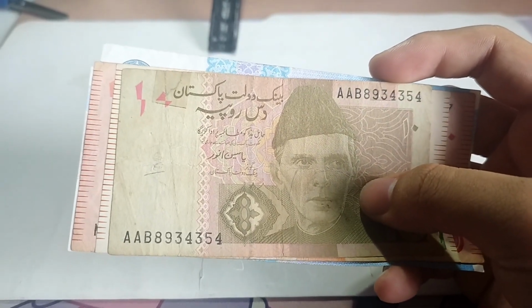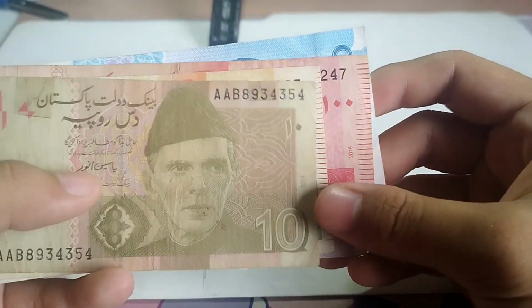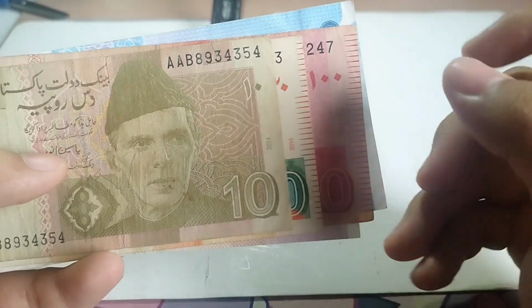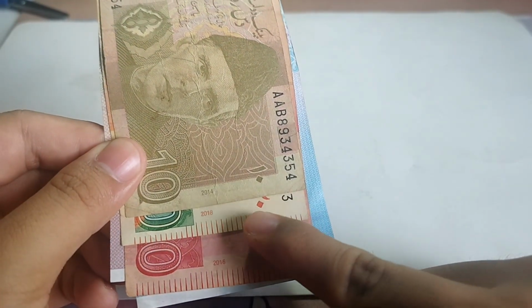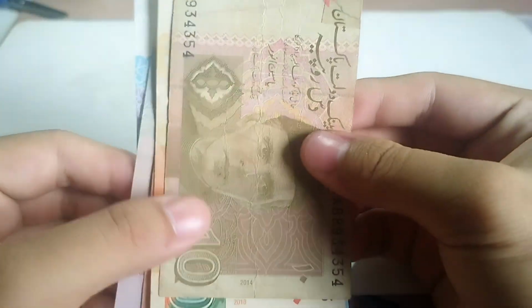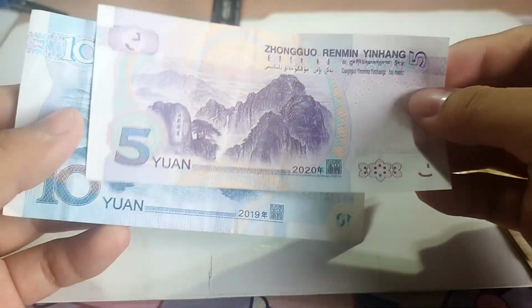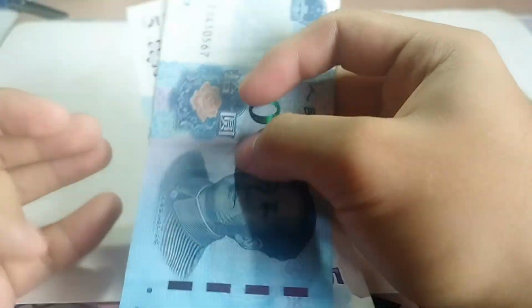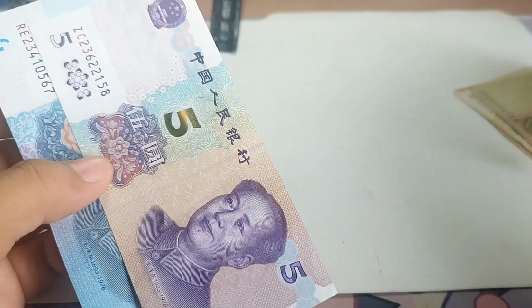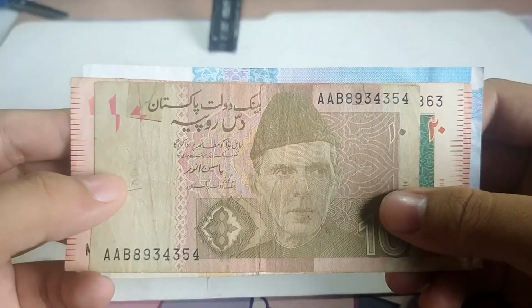In our case we have these Pakistani and Chinese banknotes. The Pakistani banknotes have the date on the right hand side of the note, so you can see here, this one's from 2014, 2018 and 2016. In the Chinese banknotes, however, it's on the reverse. You can see there, this is from 2020, this is from 2019. So that's how you can tell the year of a banknote, just by looking at the year. Let's move on to the next one.